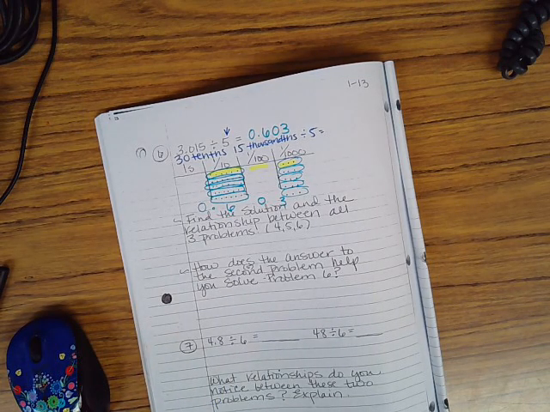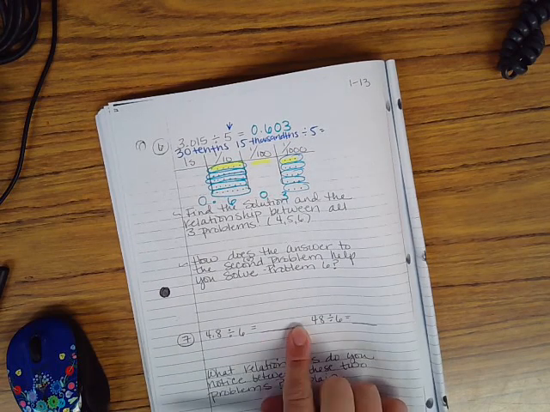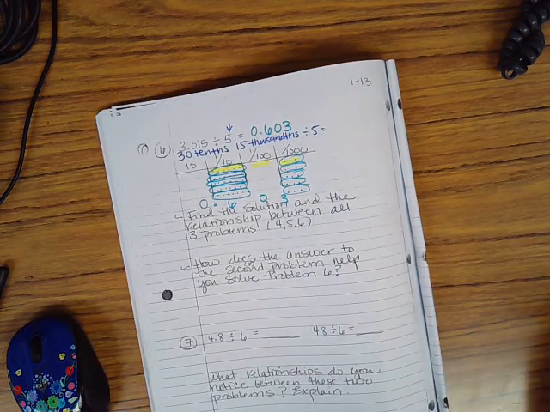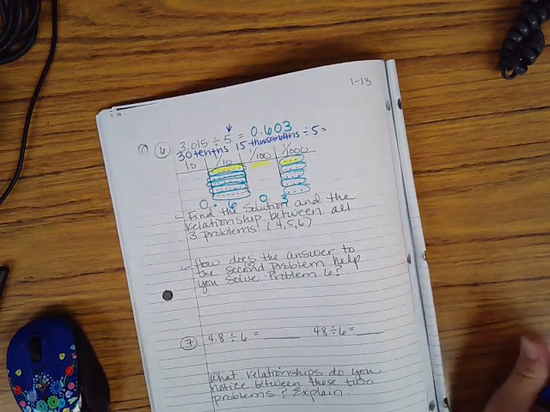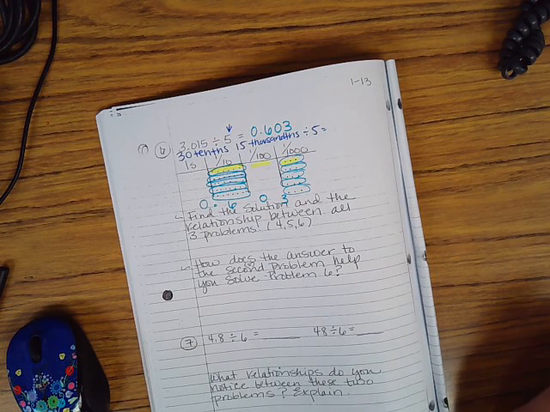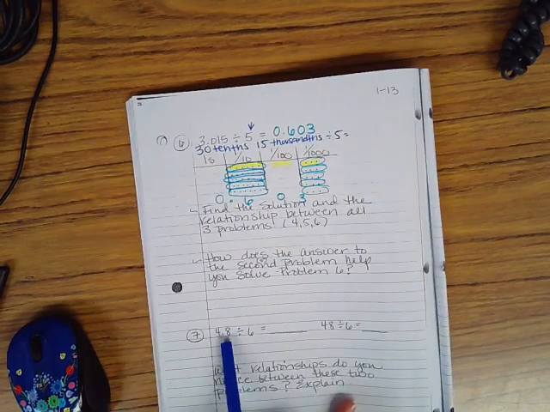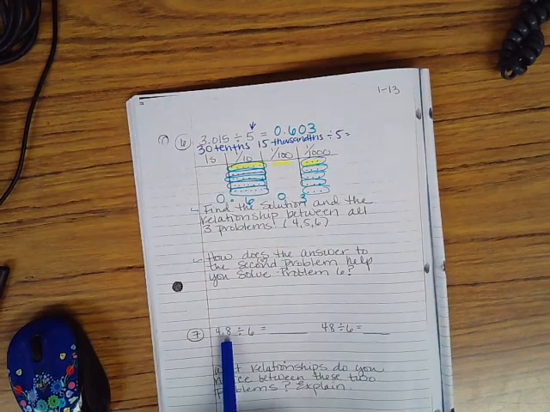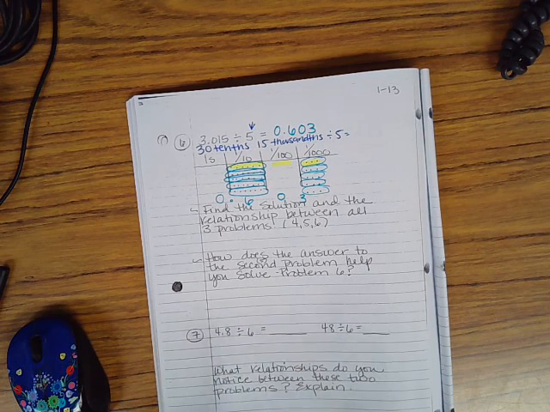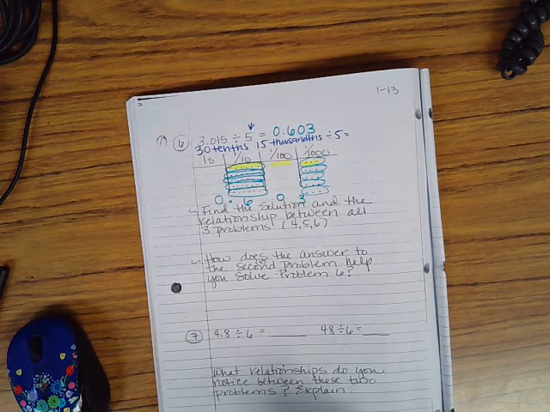4.8 divided by 6 equals blank, and then 48 divided by 6 equals blank. So what I want to do is find the relationship between these. What makes them similar? So we know that 48 is 10 times bigger than 4.8, right? Because we move the decimal place over and that's like multiplying it by 10.